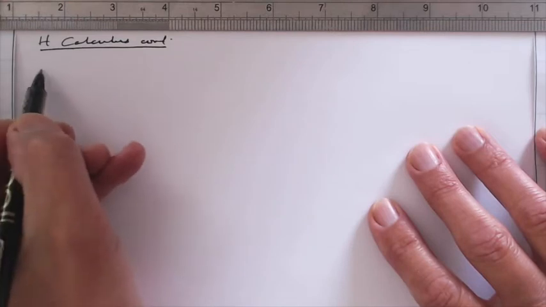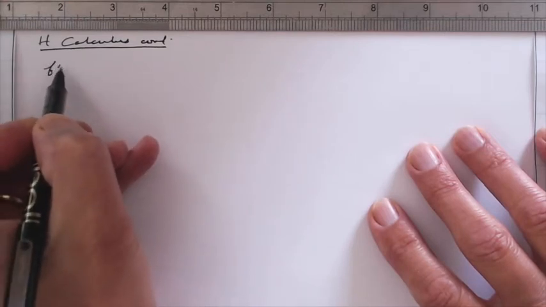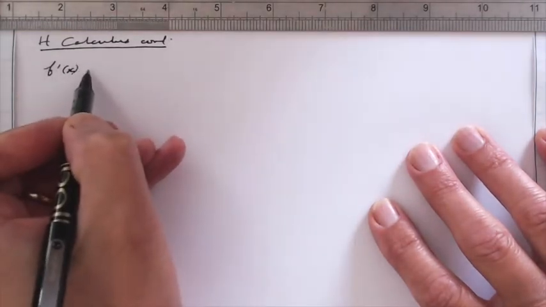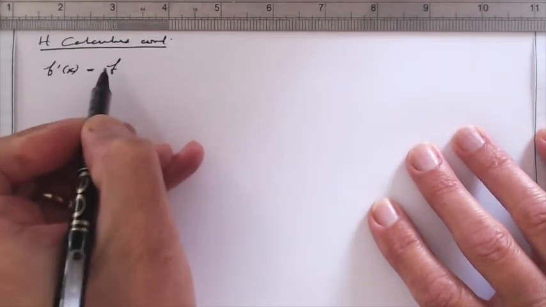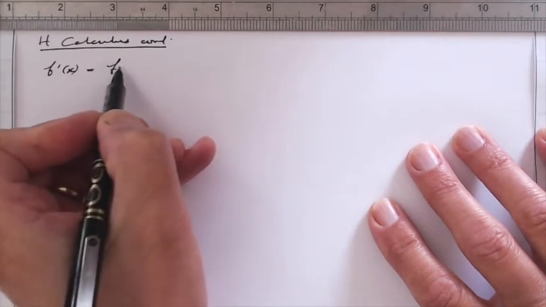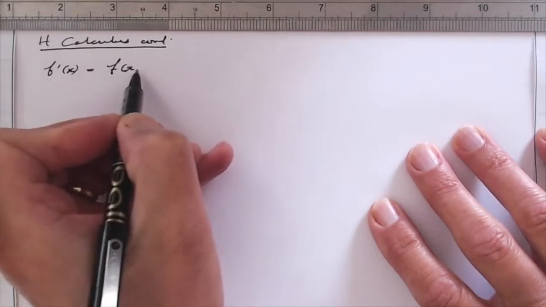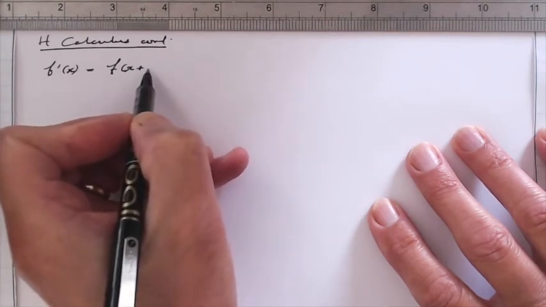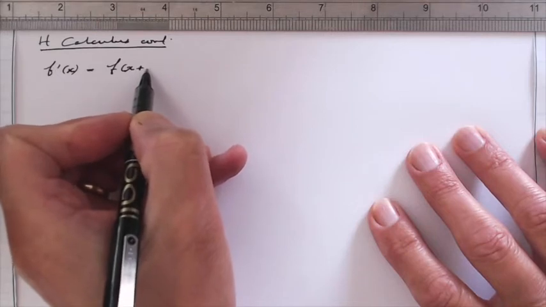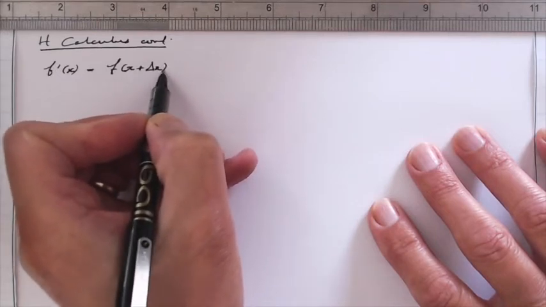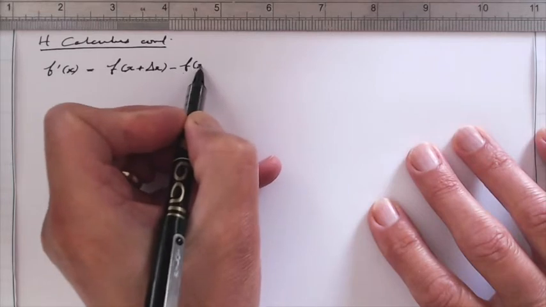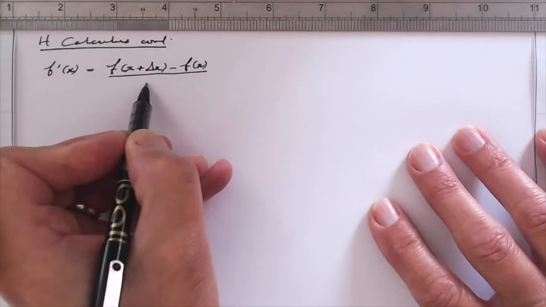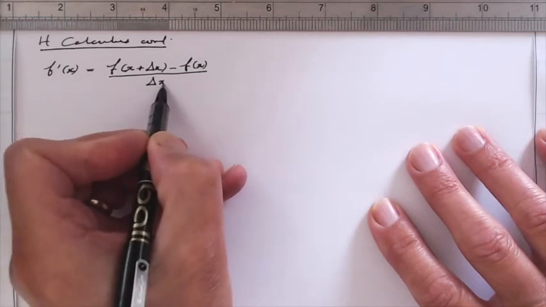So let's start with the more formal definition of the derivative that we have already seen a couple of times in earlier calculus tutorials. So the derivative of a function f of x can be understood as the difference in the output of the function between 2 points which differ by just a small difference in x, which we call delta x.